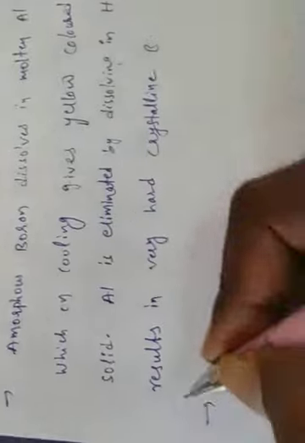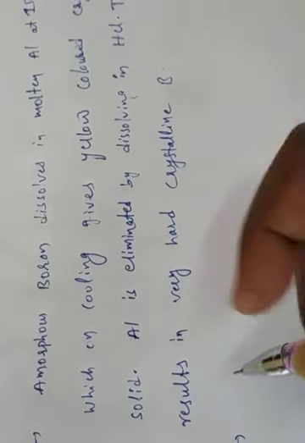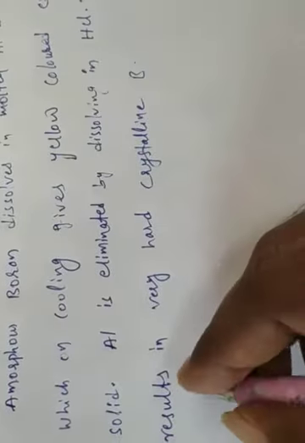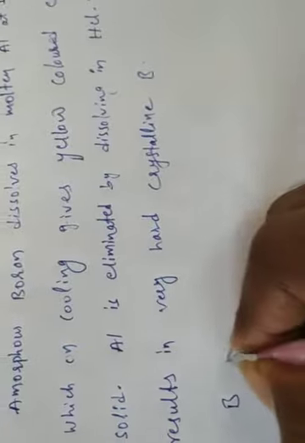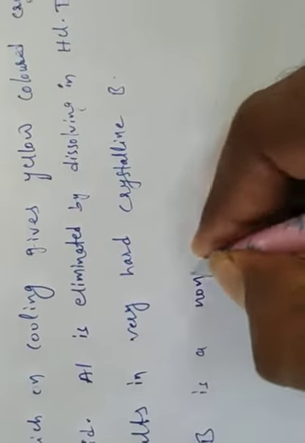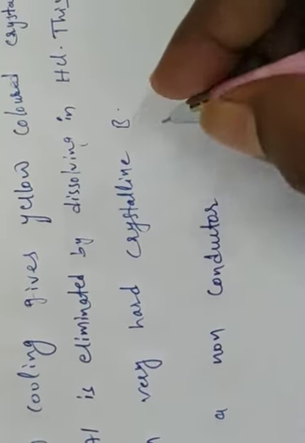And next, boron is a non-conductor of electricity. Already we discussed at first, it has low electrical conductivity. Okay, boron is a non-conductor of electricity.